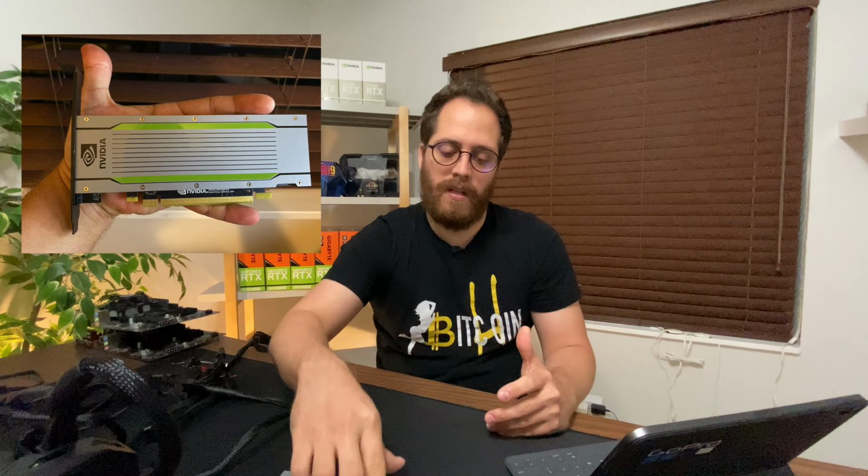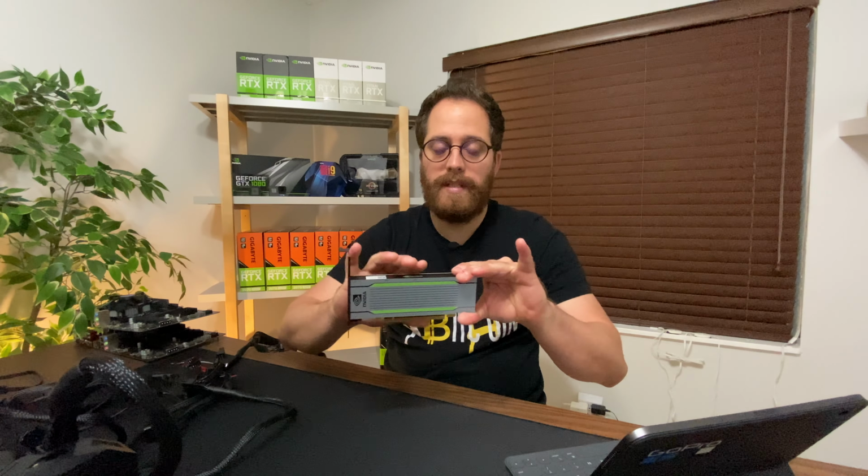It's the Tesla T4. It's a small form factor card from Nvidia, meant for deep learning. It has Tensor cores, RT cores, and CUDA cores. It should give you better performance at a low power consumption. So without further ado, this is the video card.